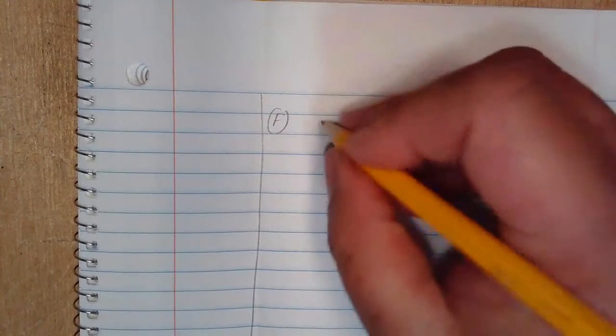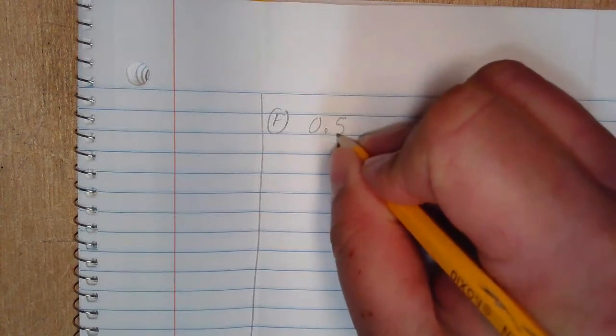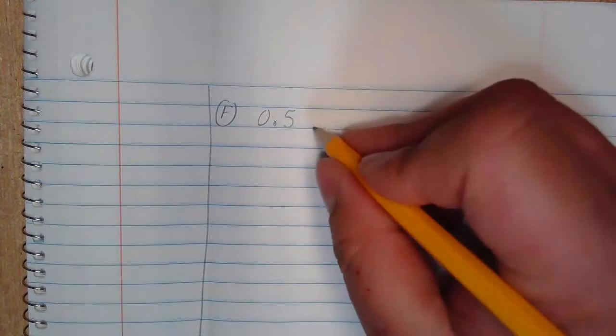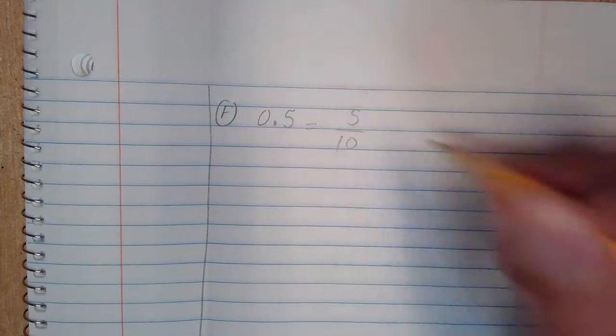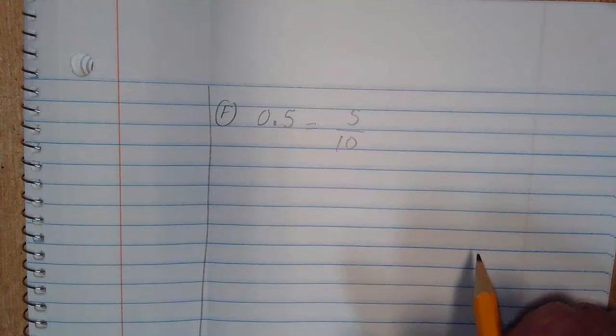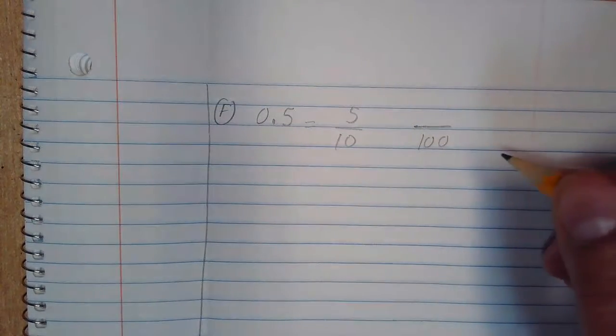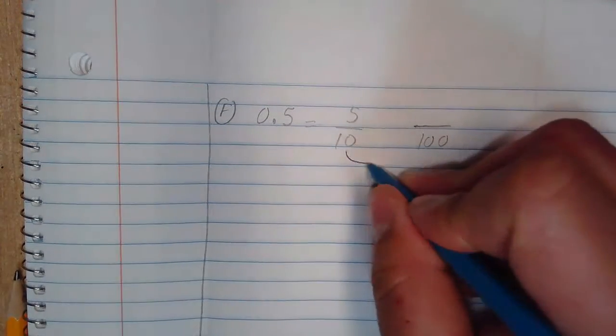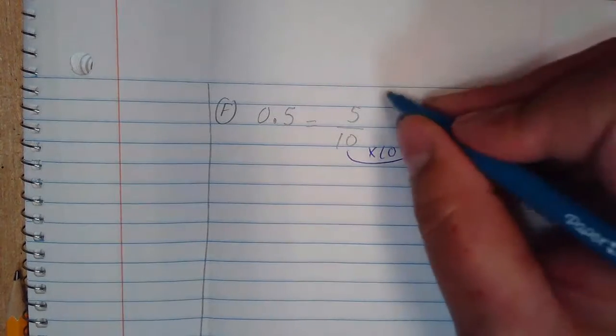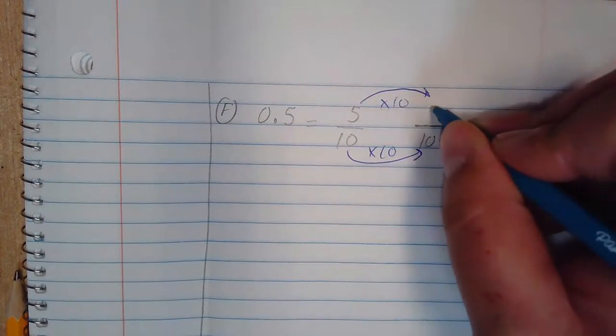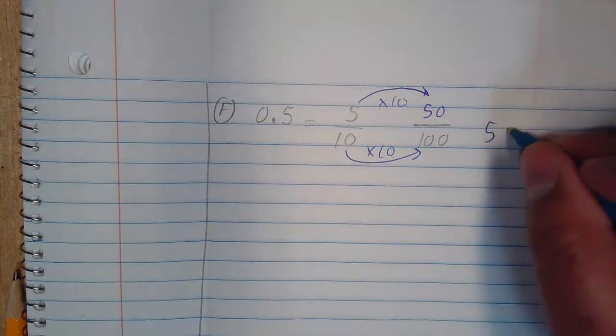Okay, this is letter F, same page. I realize you can't see it. Let me move this down. F. We have 0.5. This is 5/10, right? You're like, what's going on? If we want a percent, we want the denominator to be 100. Remember that? You scale up by a factor of 10. Scale up by a factor of 10. 50 hundredths, 50%.